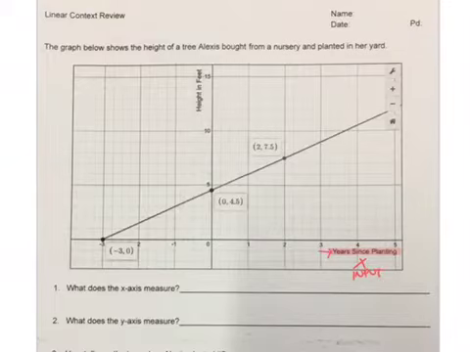Looking at that, it goes from the negative values into the positive values. So it looks like since planting means that Alexis planted the tree here at 0 years since planting. This is after planting, which means to the left in the negative region is before the tree was planted. So the tree had a life before Alexis planted it.